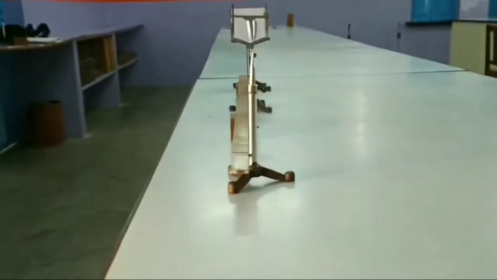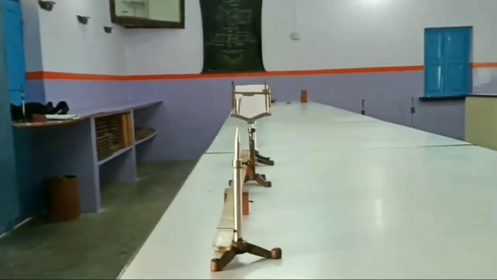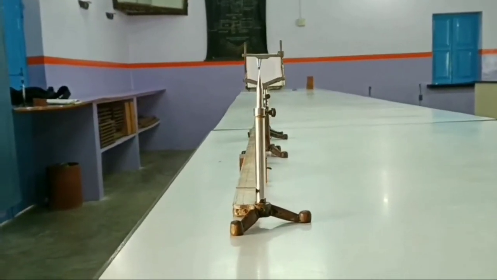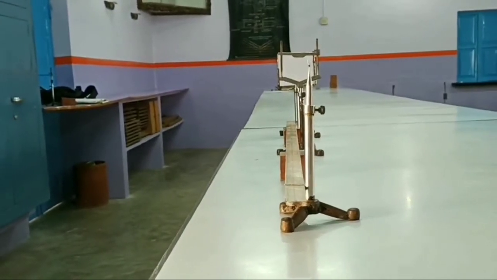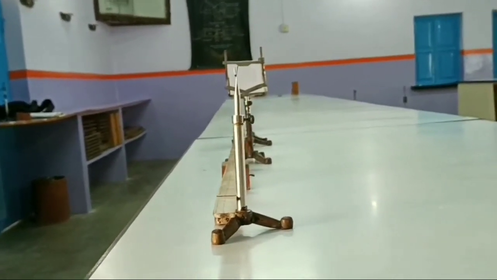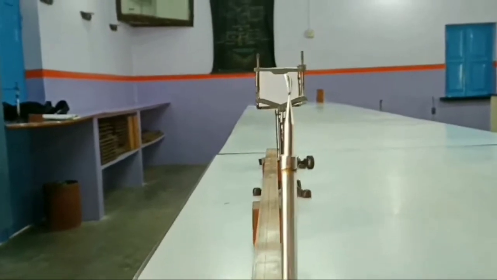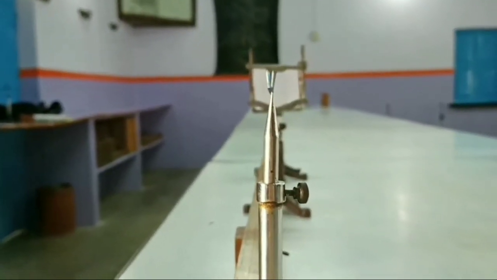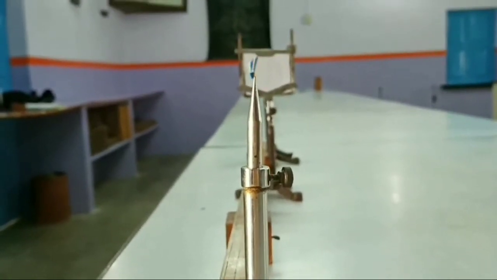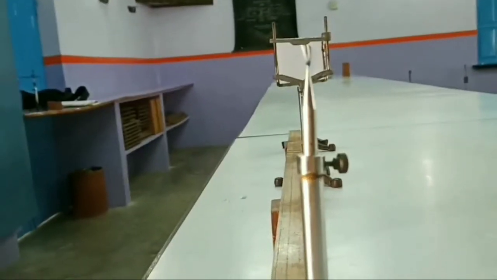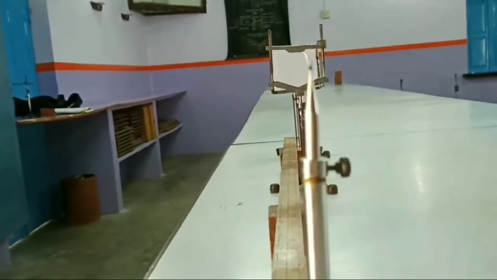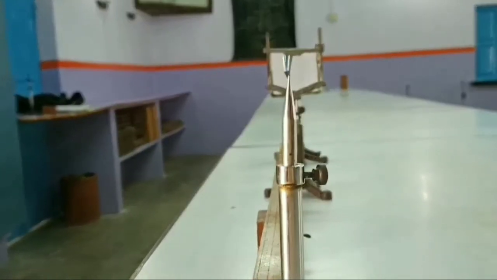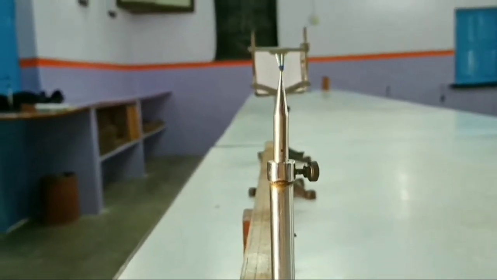The apparatus is set properly with no parallax, and we find here that the image locating pin and the real and inverted image obtained of the object pin are matching tip to tip throughout the range of the lens. If we move our eyes to and fro, it shows the image locating pin has rightly located the image.